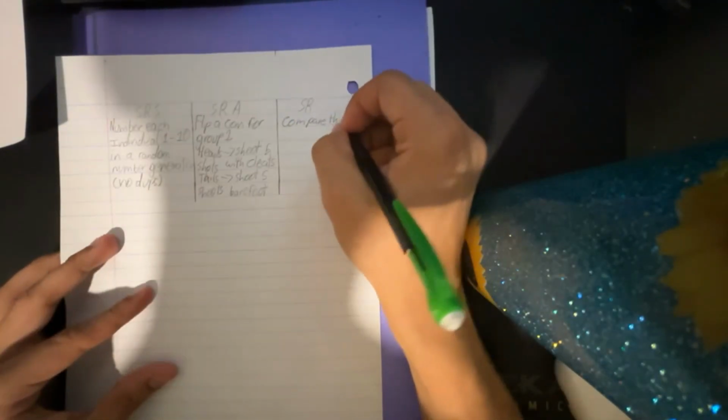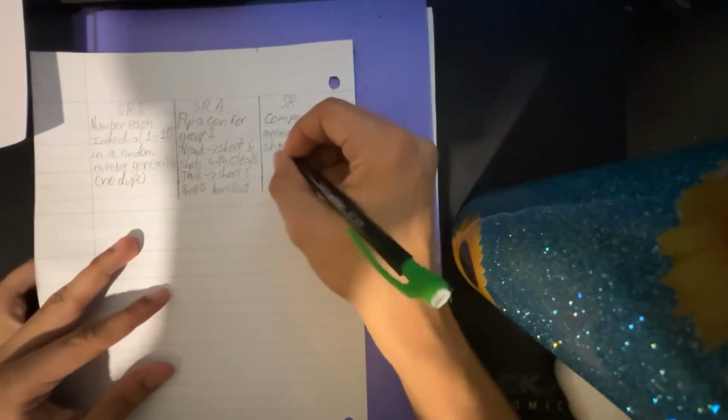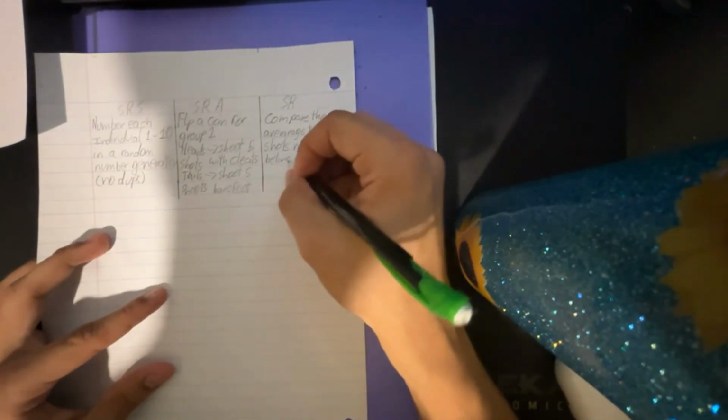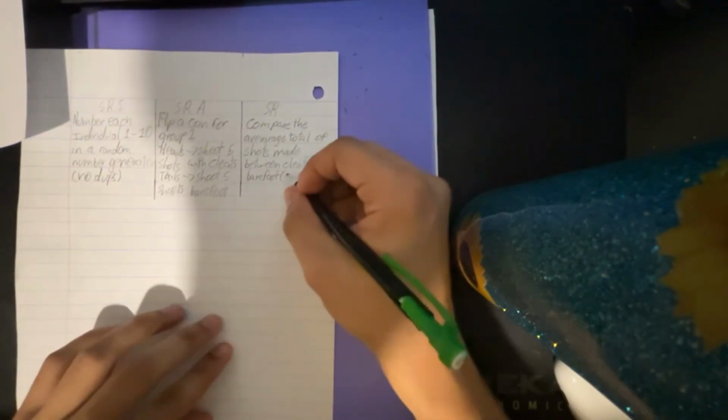The third box will be the specific results. Compare the average total of shots made between cleats and barefoot. 1 goal will equal 1 point. Make sure the answer is not naked. Include units to keep it dressed.